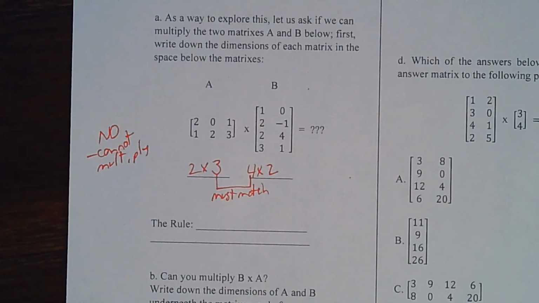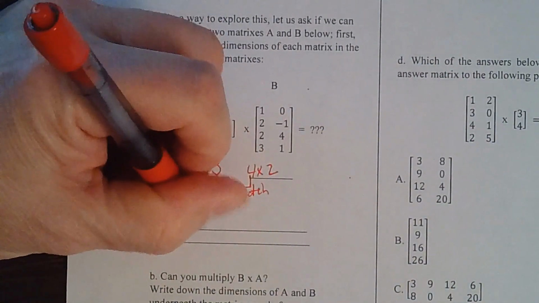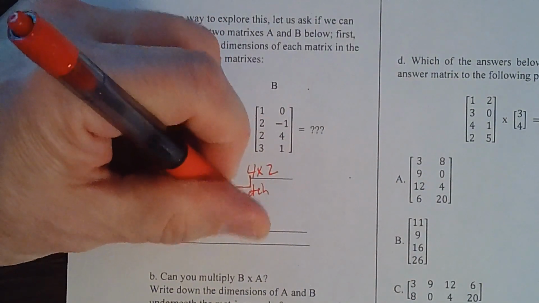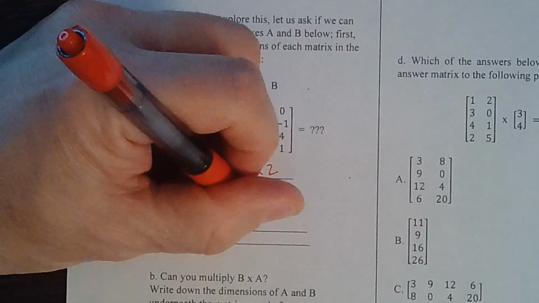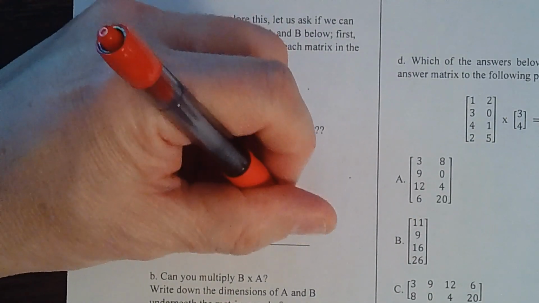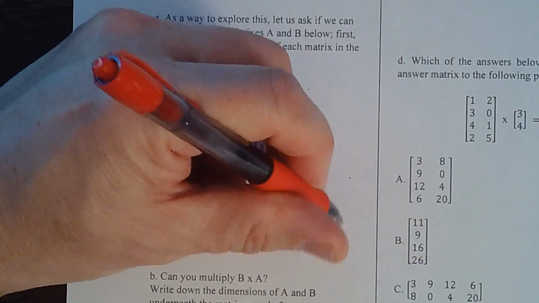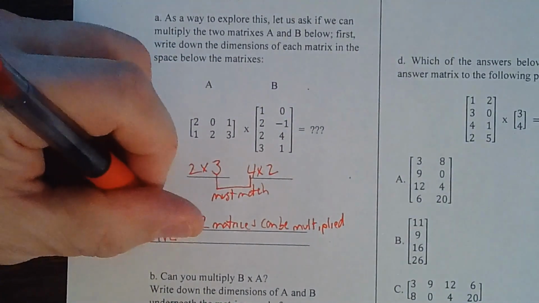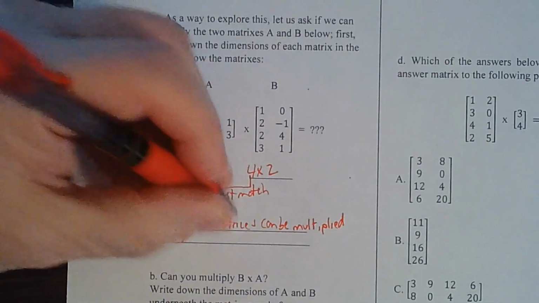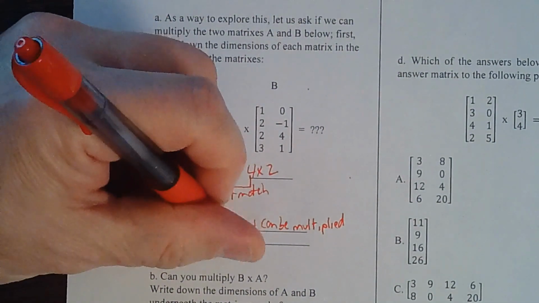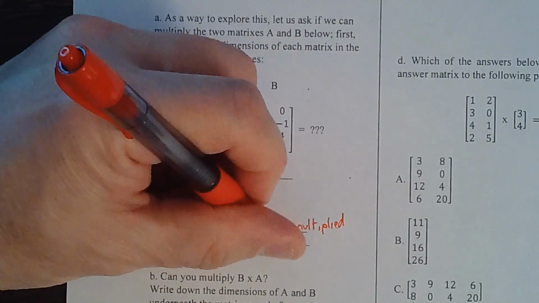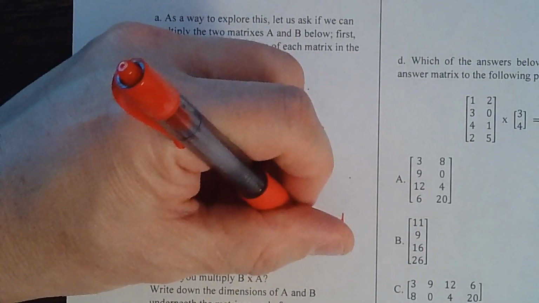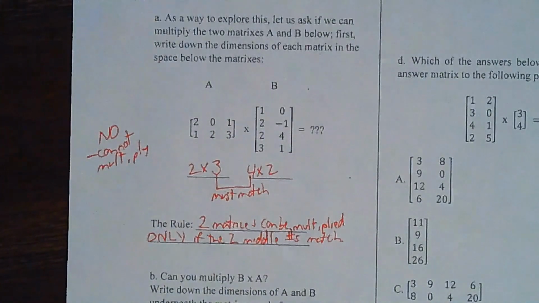And so let's write this down. 2 matrices can be multiplied only with capital letters if the 2 middle numbers match. Right? That's your starting point.